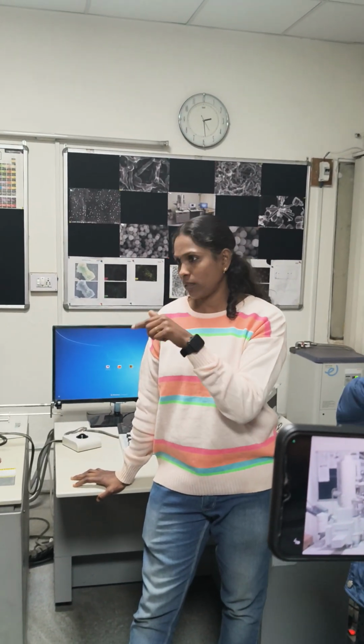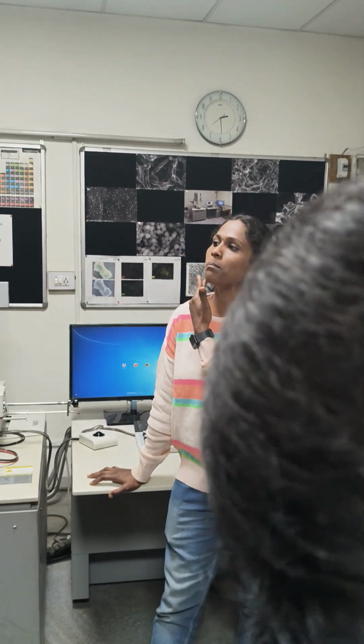Mostly in this lab we have two types of instruments. One is micron level and another one is nano level. This is the nano level instrument. This is the field emission gun scanning electron microscope, FEGSEM. Okay, this gives nano range level, and the other one is tungsten filament, and that gives micron level images.